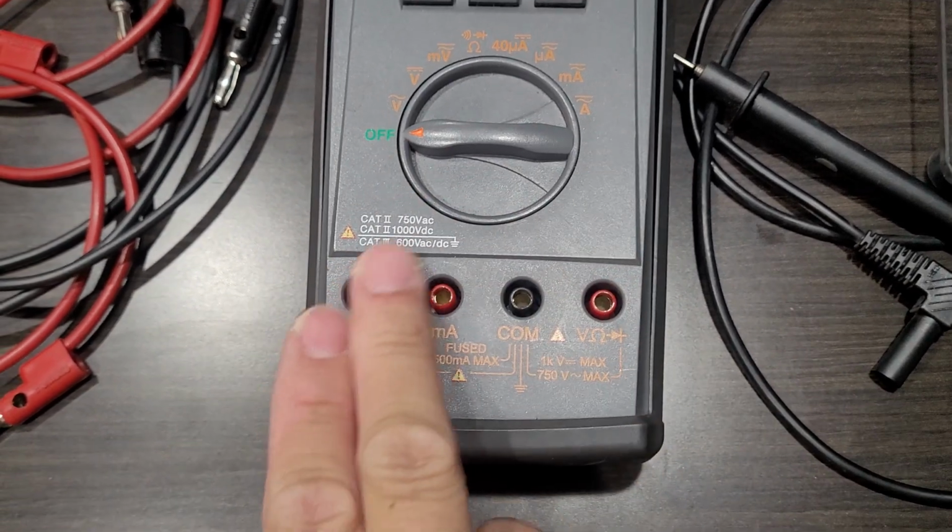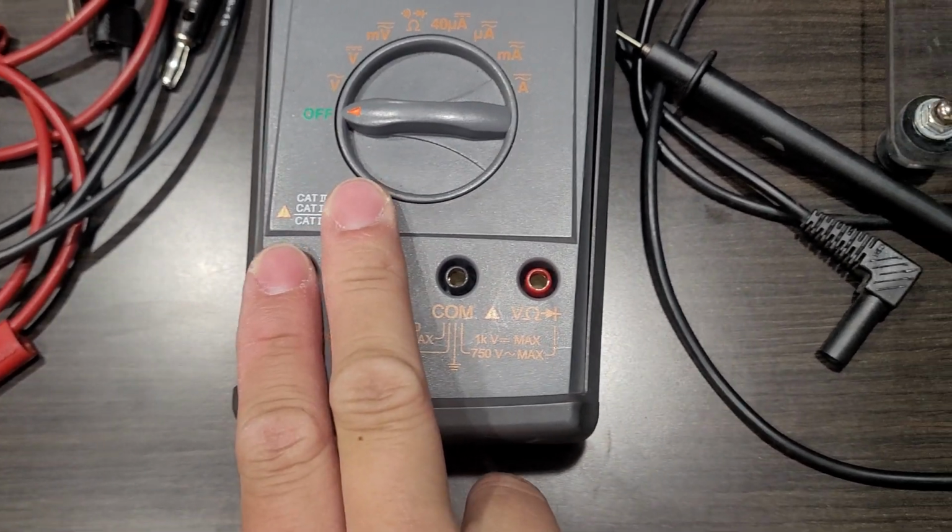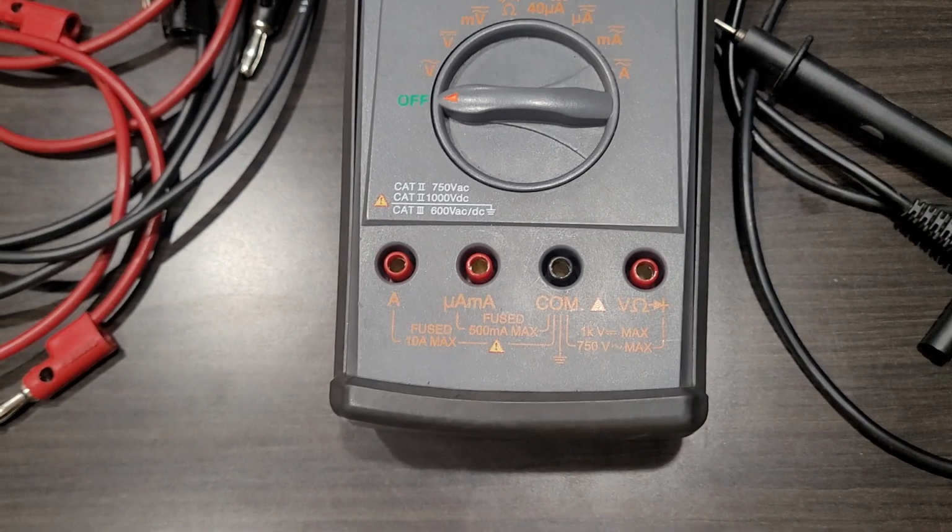So anyways, we're not doing an amperage test. We're only doing a voltage drop, so we want to keep it on this side. So I'm going to go ahead and plug it in.